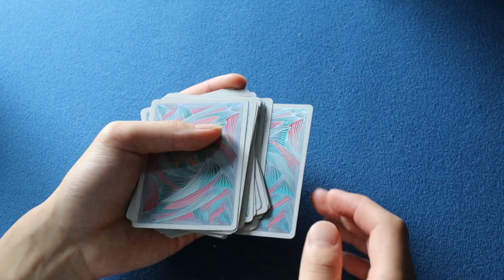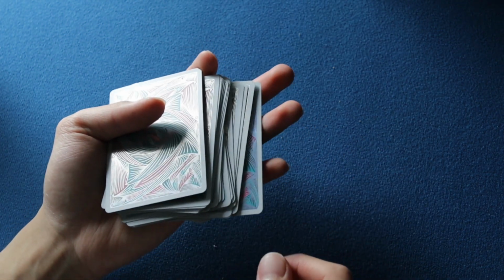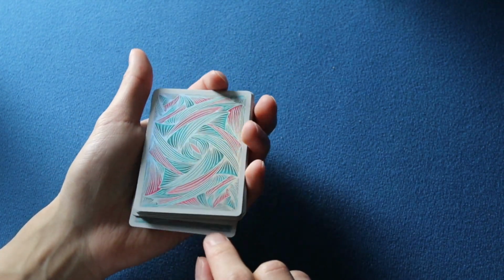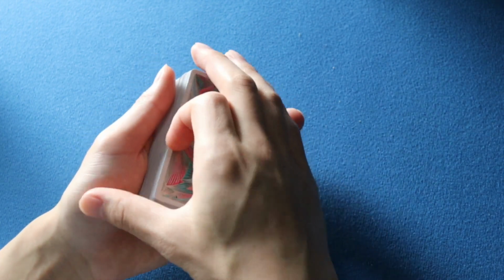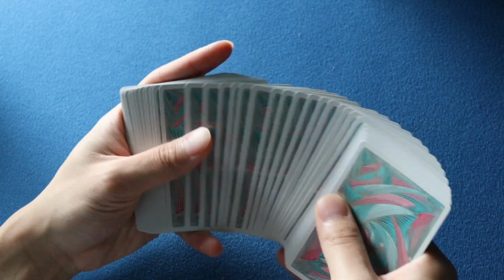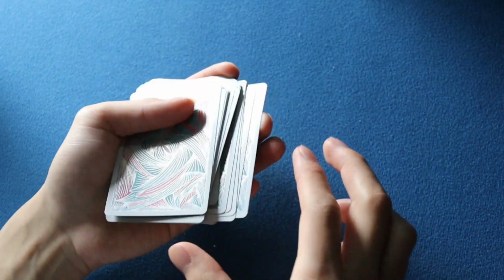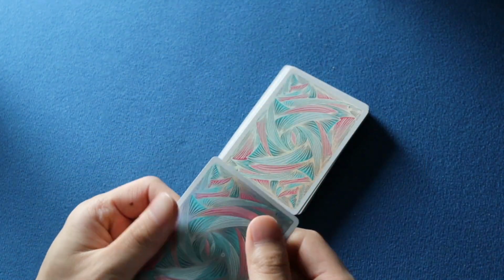This gives you the perfect opportunity to extend your pinky finger. It extends, and then just kicks this card into an in jog, like so, which means that now your right hand can come over, and then you can execute the DPS, like so.